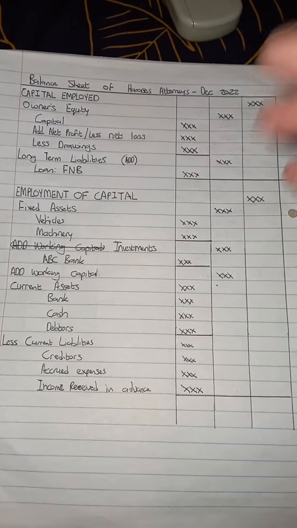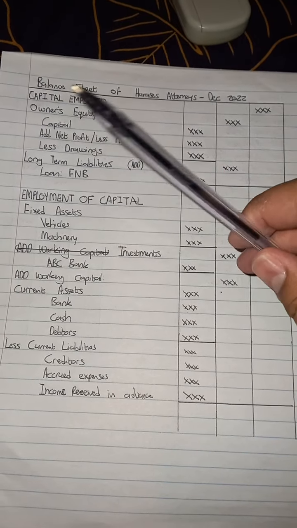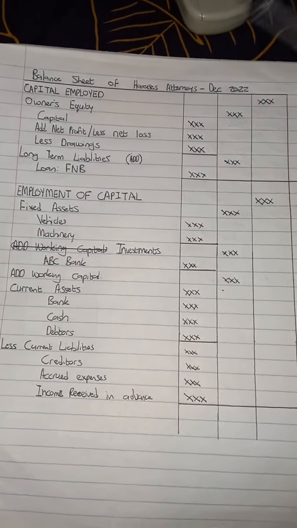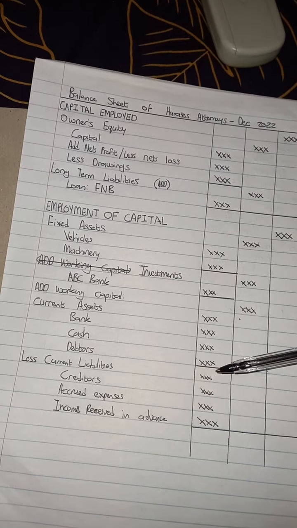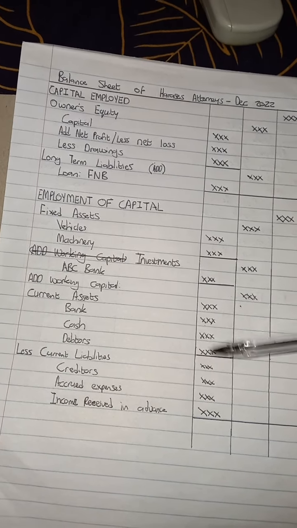And especially to my other accounting peeps, just push through. Just ignore it and push through, because it's so icky.